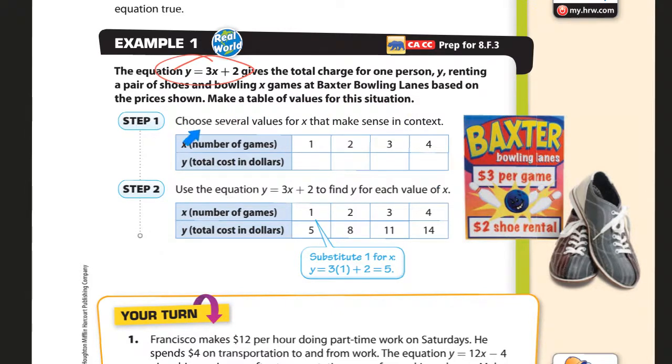We have to first choose several values for x that make sense in the context. So, what makes sense? Bowling anywhere from 1 to 4 games makes sense. So there's our x, and then we're going to calculate the cost in dollars for bowling those games, and we're going to use the equation that was given up here to calculate that.